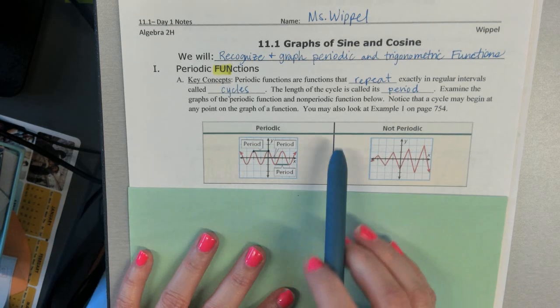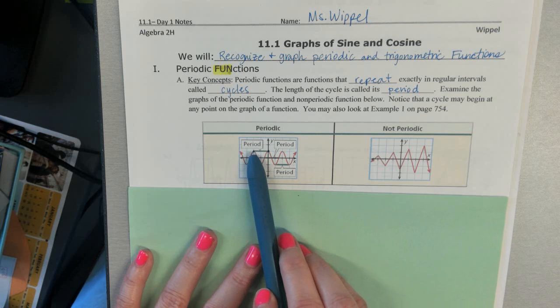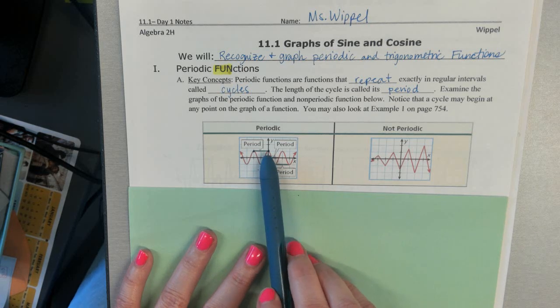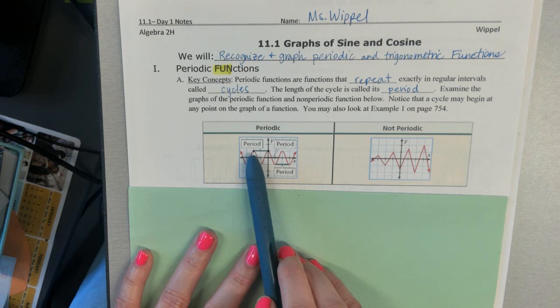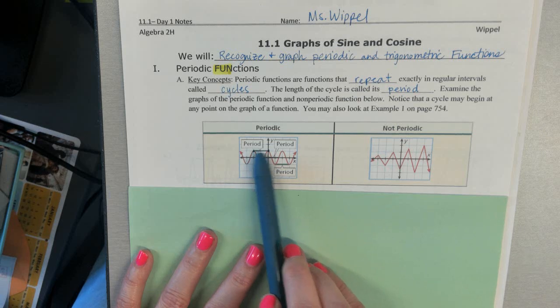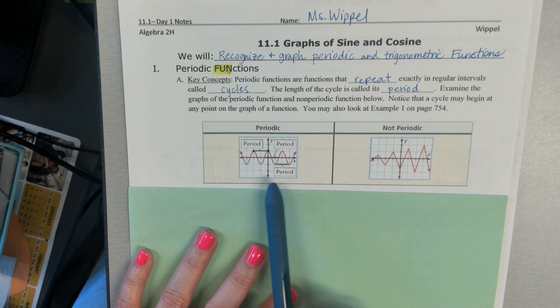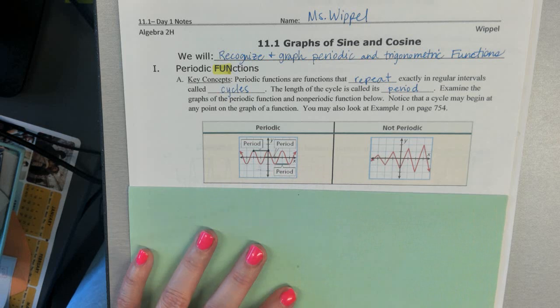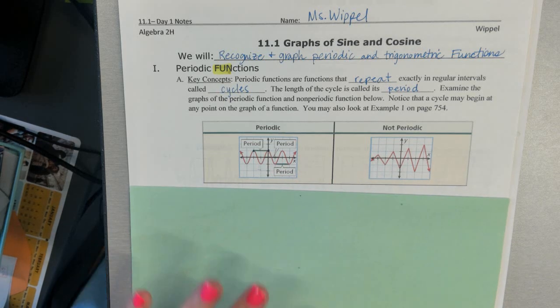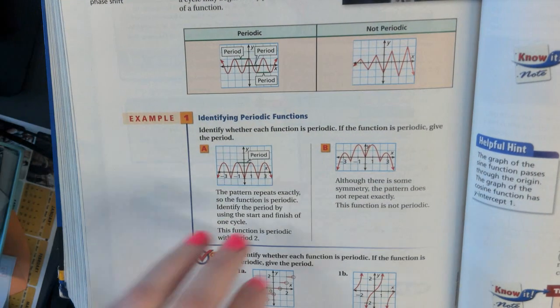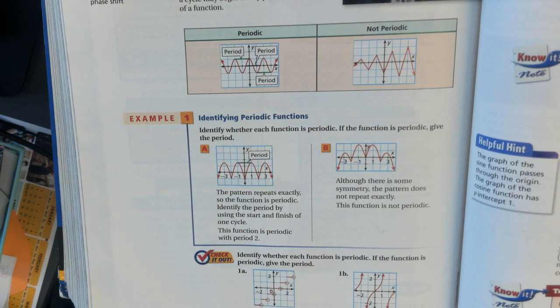Okay, but an easy way to measure what the period is, you go to the same point. So like here to here, that would be the same place. It's at the top of the graph. These are at the bottom. And then this will be something that's non-periodic, that doesn't repeat. And then on page 754, they give you a few more examples.